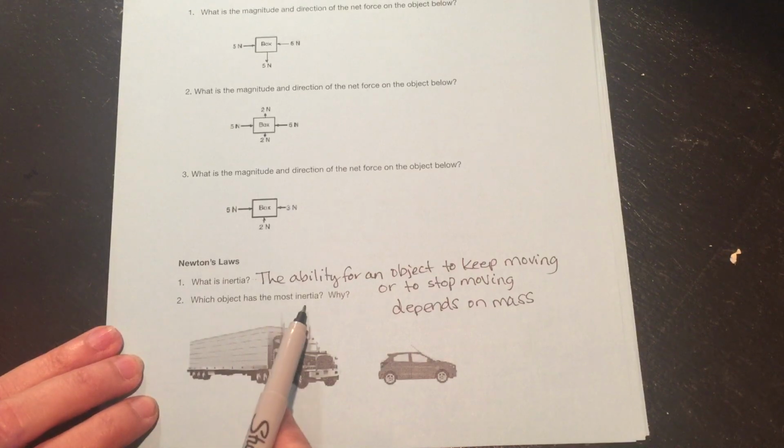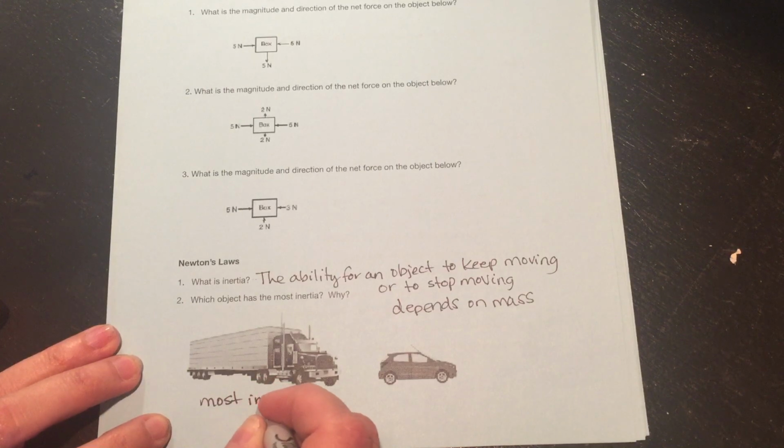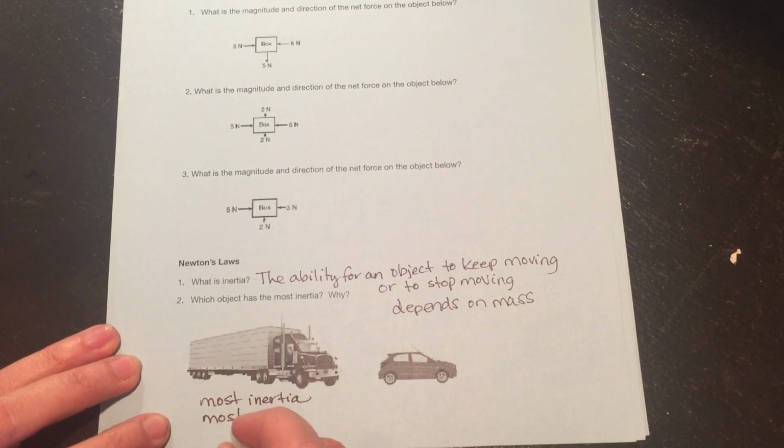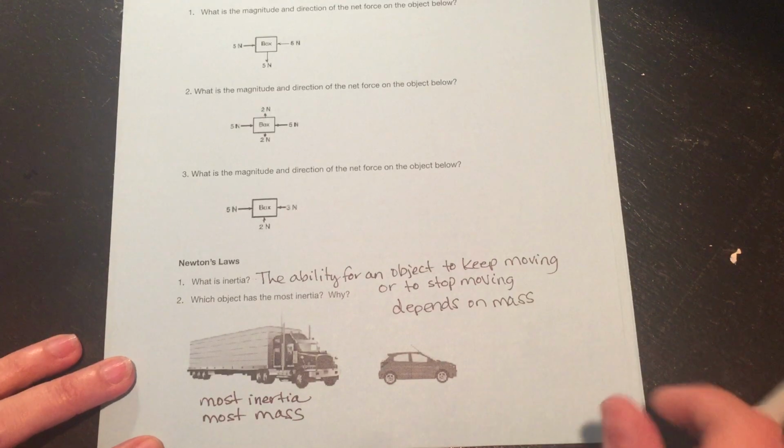So which object has the most inertia and why? It would be the big truck, most inertia, because it has the most mass. Okay, of these two, the car has less mass, so it has less inertia. All right.